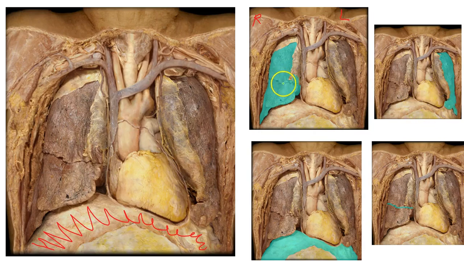So it means on the right side, we should have 2 fissures dividing the right lung into 3 lobes: the transverse fissure and the oblique fissure. But on the left side, we only have 1 fissure, which divides the left lung into superior and inferior lobes.